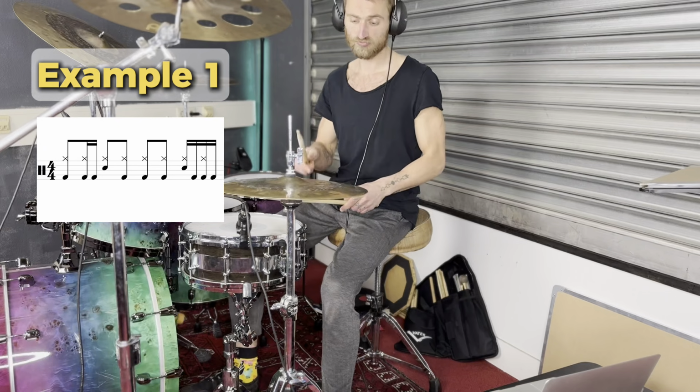Now on to the last part: how do you create your own cool bass drum patterns? Well, I'm gonna give you a few examples, but it's all up to you because you now have the tools, the blocks to build your own bass drum fills. And the only thing you have to do is put them together in a way that sounds cool to you.